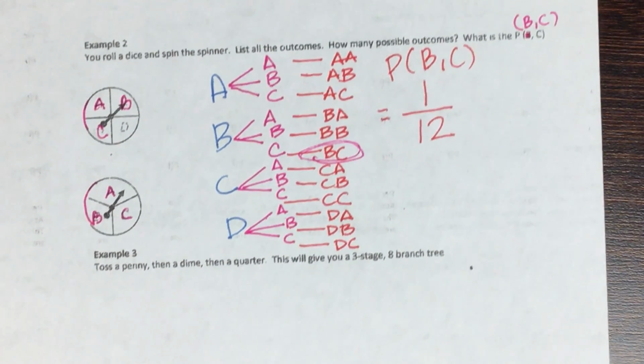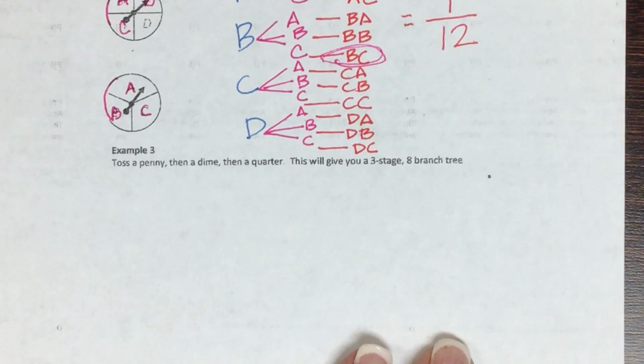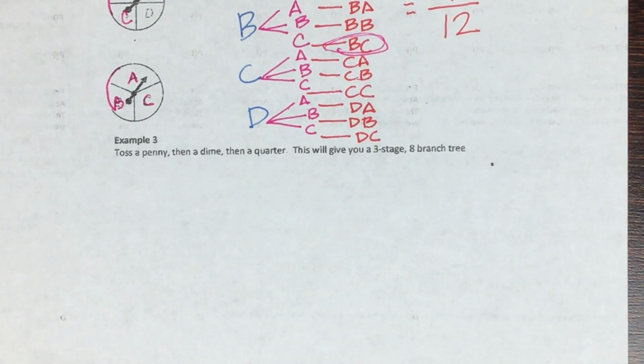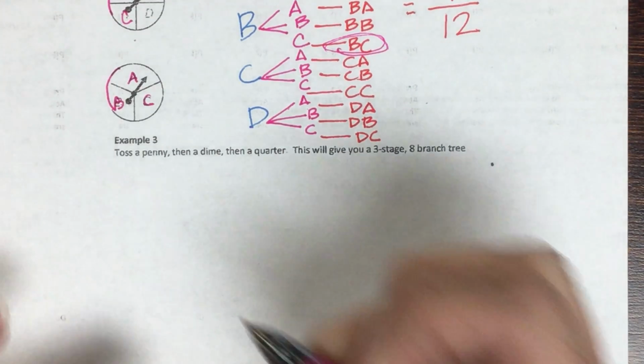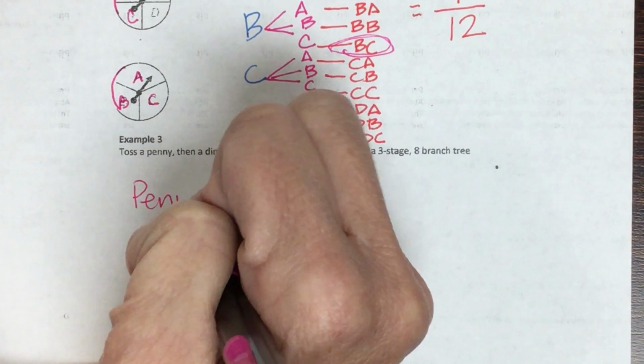All right, the third example. You toss a penny, then a dime, then a quarter. This will give you a 3-stage, 8-branch tree. All right, so what coin is first? Penny. So I'm gonna write penny.